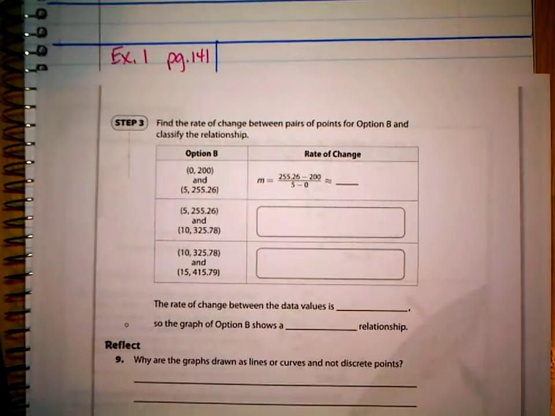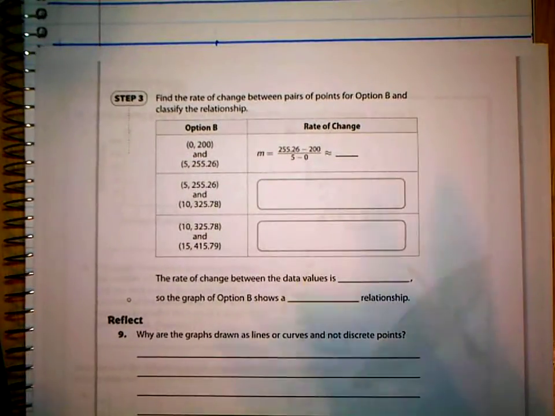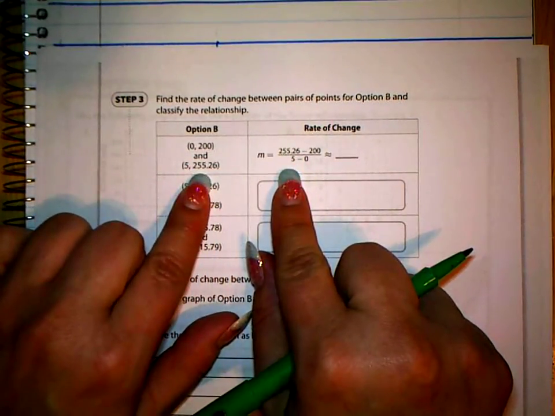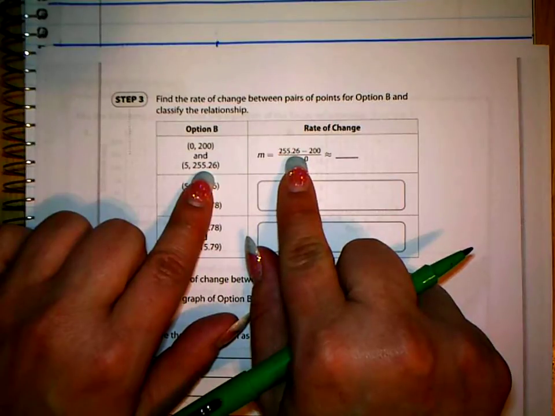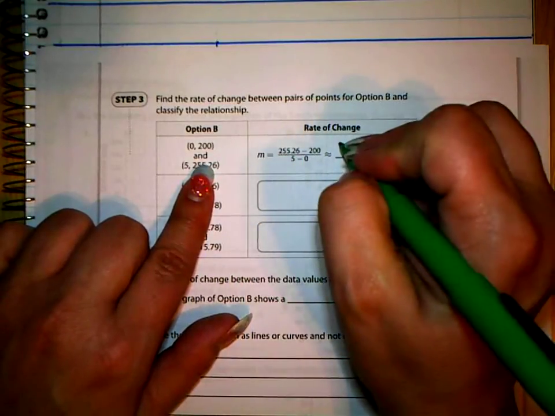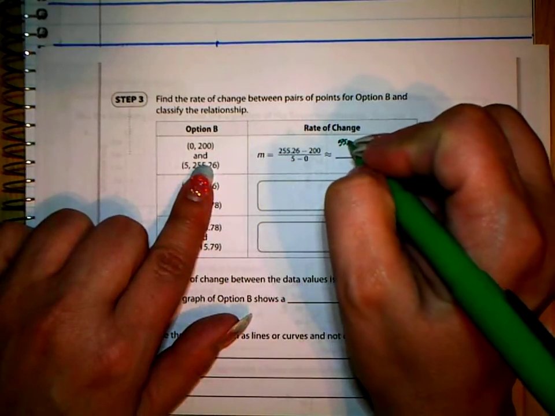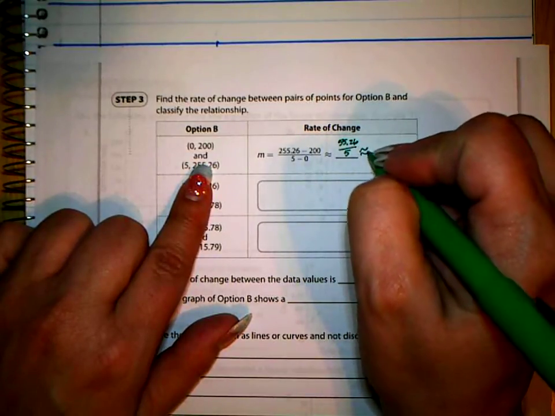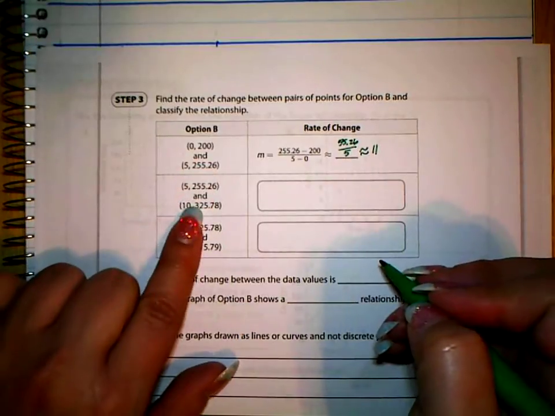If you go to the top of page 145, they have, again, find the rate of change between pairs of points for option B and classify. Well, they use those 2 points. 255.26 minus 200 is 55.26 divided by 5, which is approximately 11.